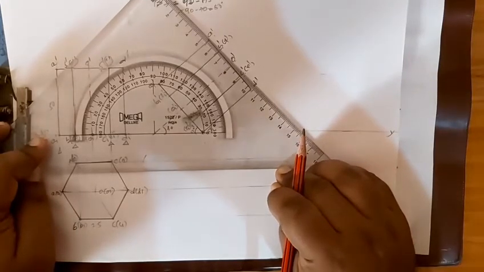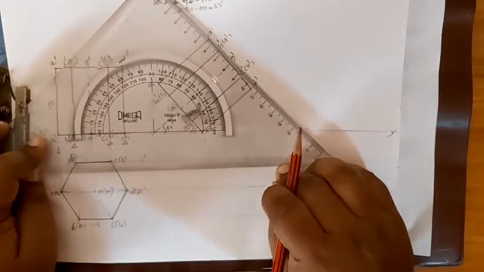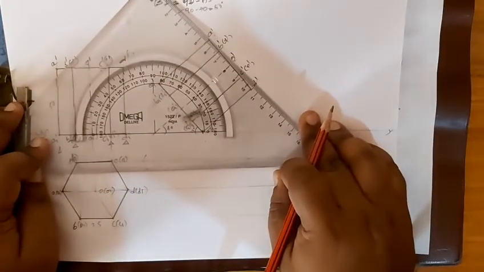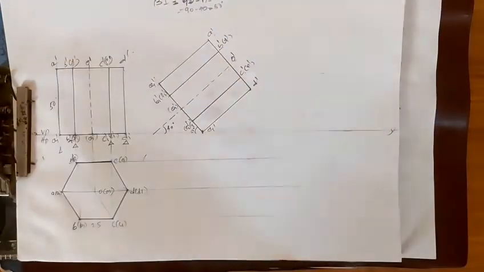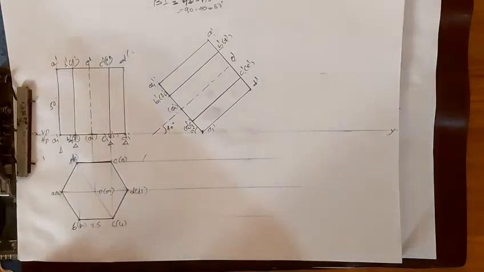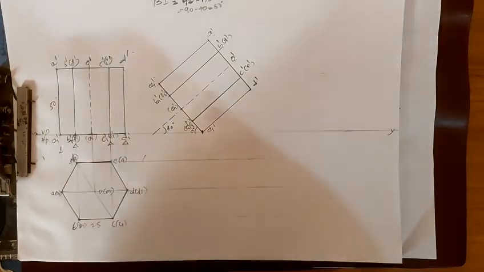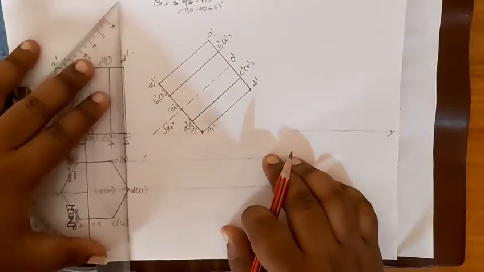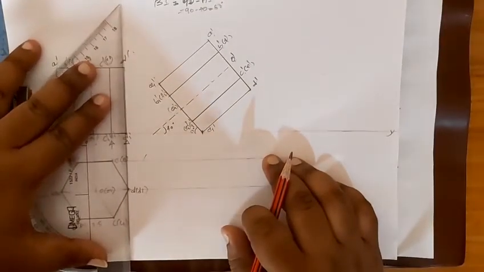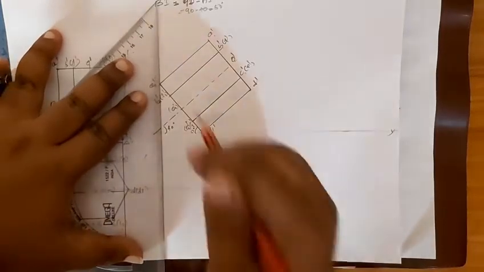Right, we got exactly 40 degree. We should get 40 degree, otherwise the construction will become wrong. Now draw the projectors from all the points.